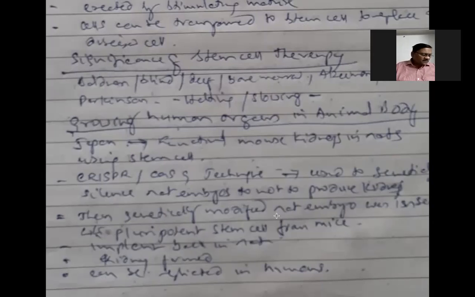The process is disabling the faulty genes, correcting harmful mutations, inserting a missing gene, or changing the activity of a normal gene. These are called gene editing. Normally, gene editing is used for treating genetic disorders: sickle cell anemia, cancer, HIV resistance, and muscular atrophy. These are the diseases generally treated with the help of gene editing.